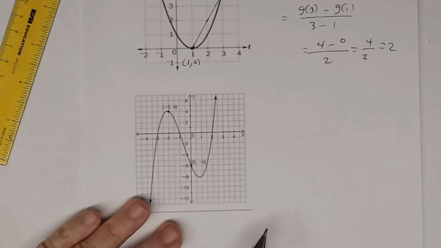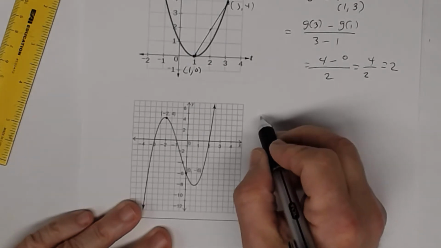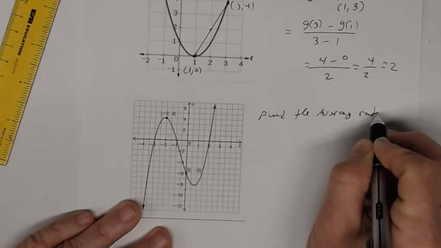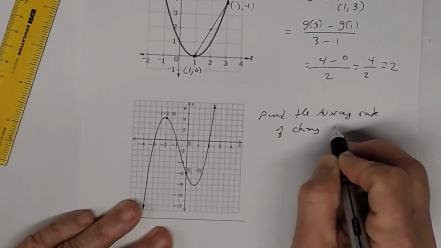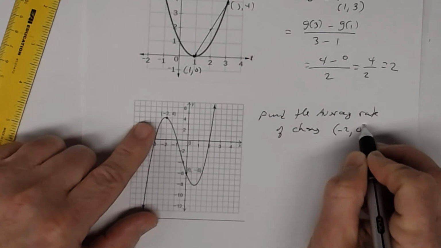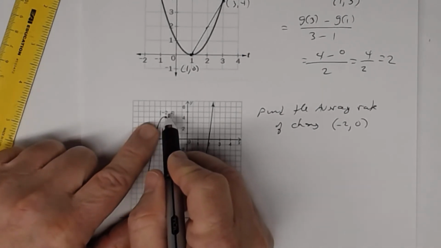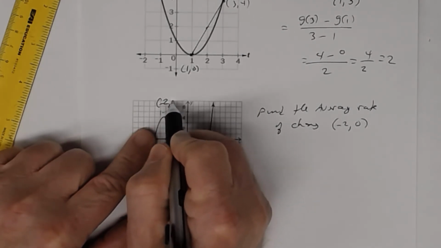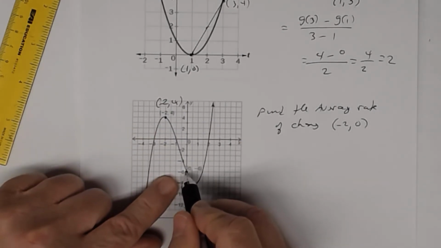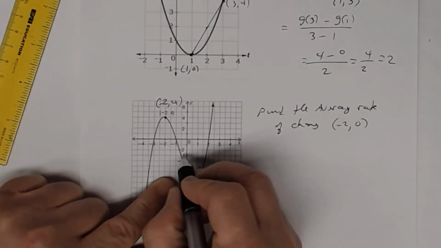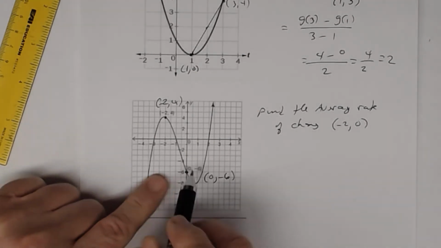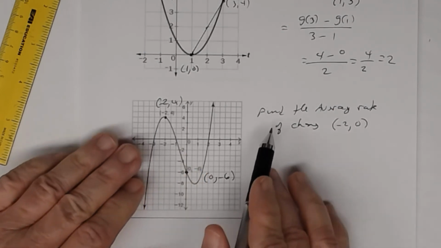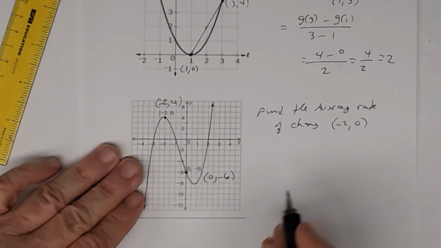So for this problem, let's go ahead and find the average rate of change between -2 and 0. So this point here, let me go ahead and write it. This point here that you see here, that's -2, 4. And this point here is 0, -6. You can't see it. And this is 2, 4. Okay, so you want to find the average rate of change in the interval -2, 0.